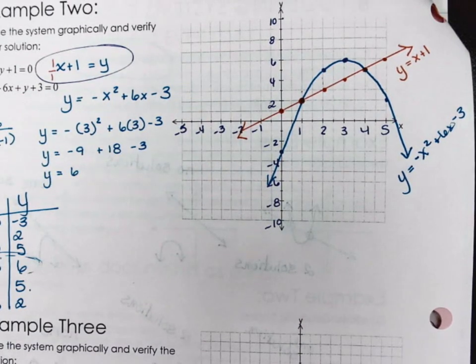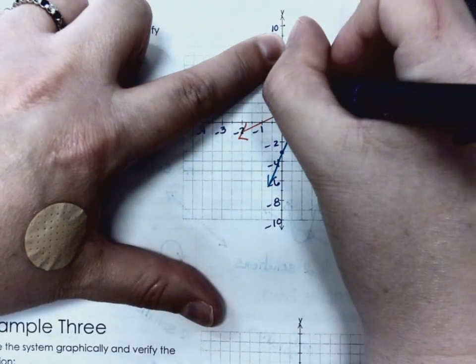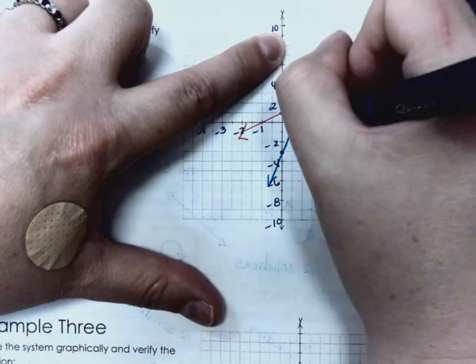So I'm going to work smarter, not harder. These points are shared by both the graphs, so I can just write them once. So this is 1 and 2.